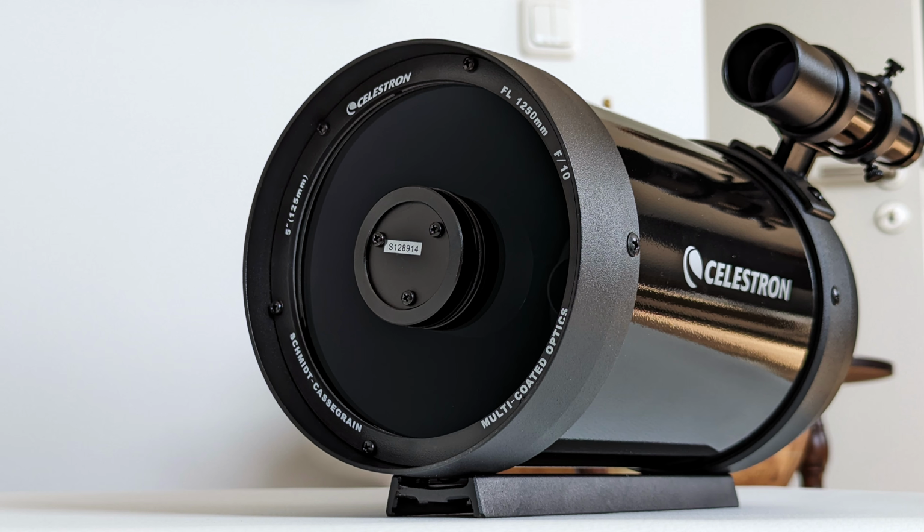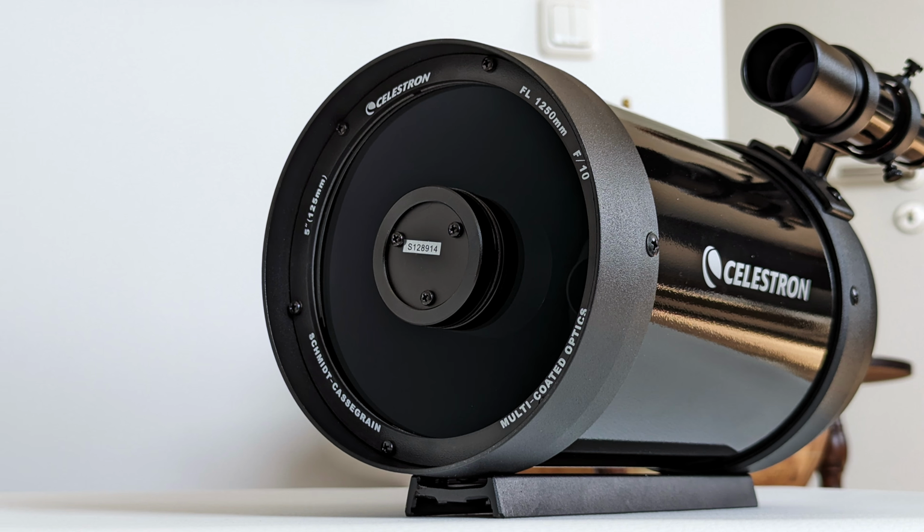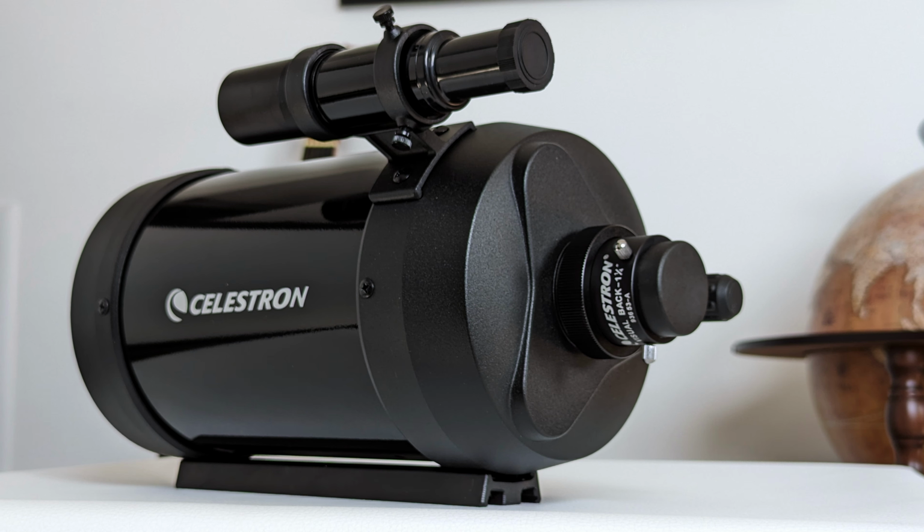Another strength of the SET's design is that thanks to the closed optical tube, it benefits from protection against dust, moisture and other environmental factors. The resulting increased structural rigidity is also a great thing when it comes to collimation stability. All this is why SETs are known to be durable, low-maintenance instruments when compared to traditional reflector designs.